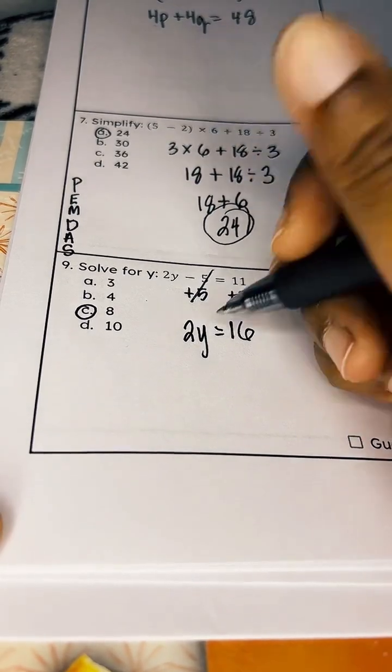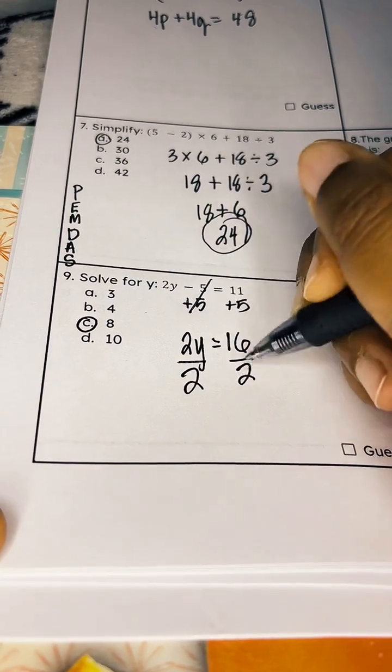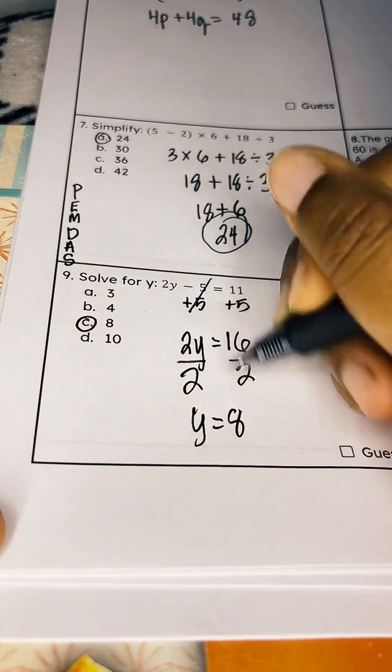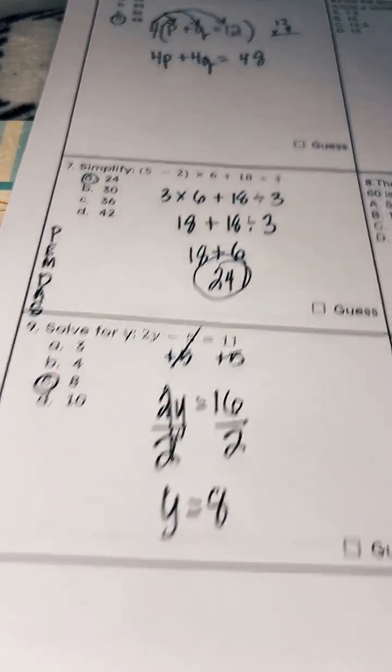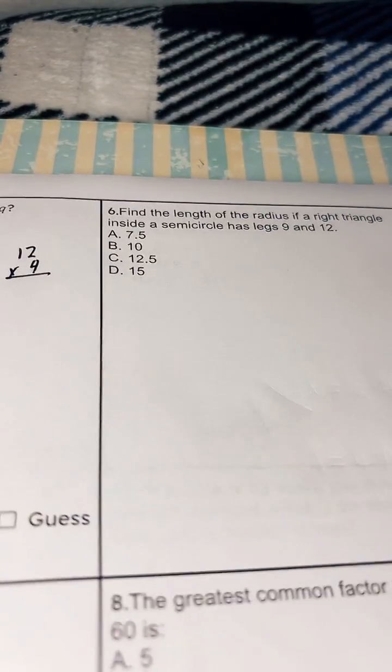Divide by 2. And we get y equals 8. Perfect, you guys. Wonderful. Good. I see those divides coming in.